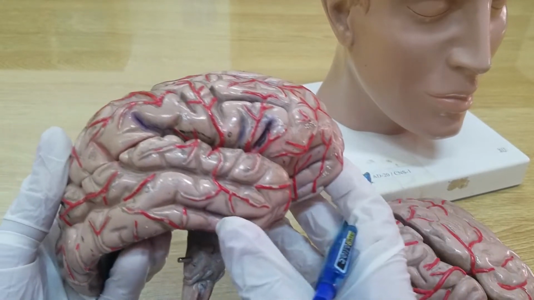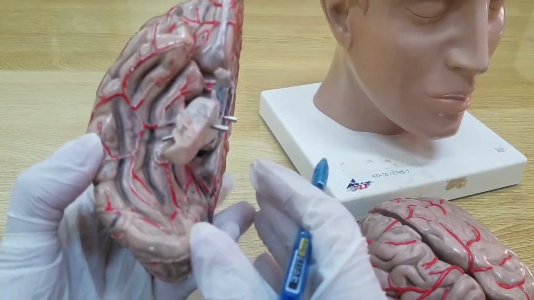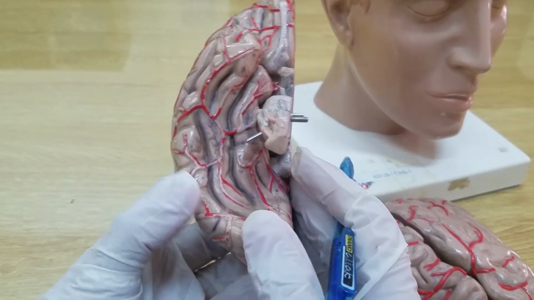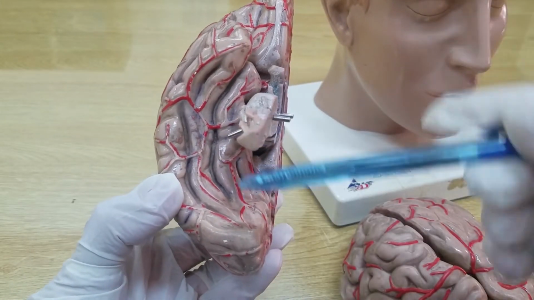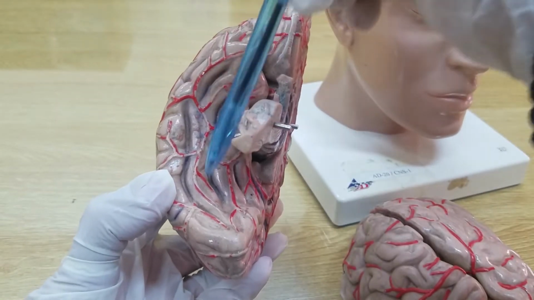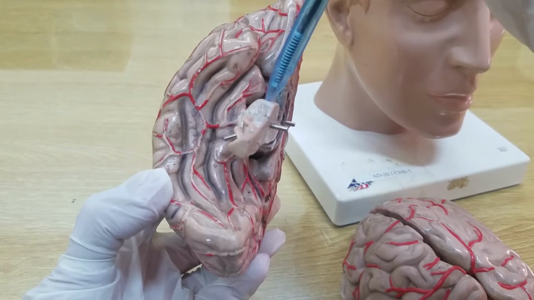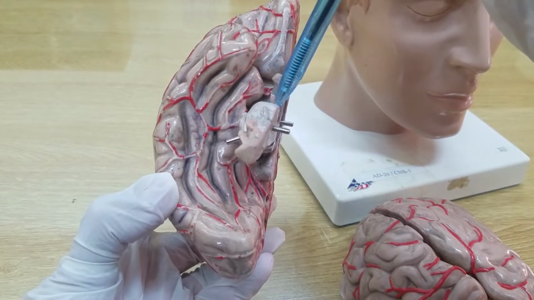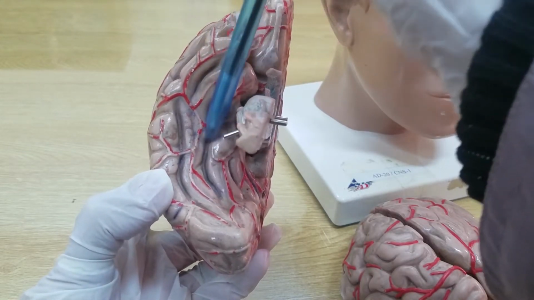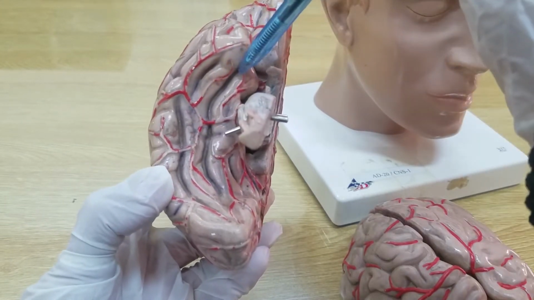If we look at the inferior surface now, we can also see that there are two longitudinal sulci. The sulcus which is present near the brainstem, the medial sulcus, is called the collateral sulcus.